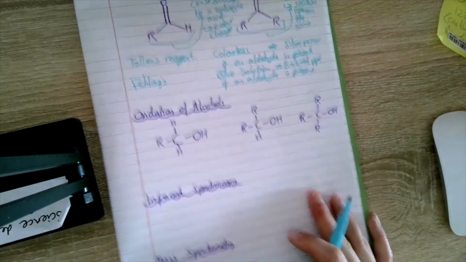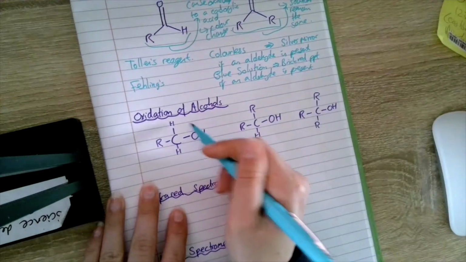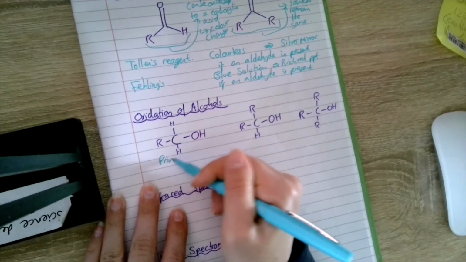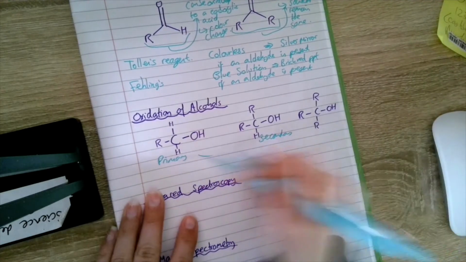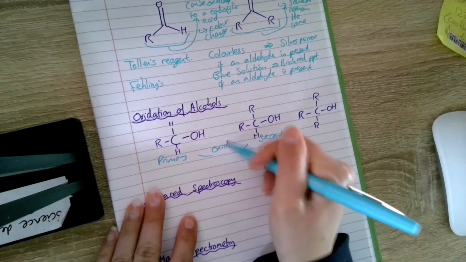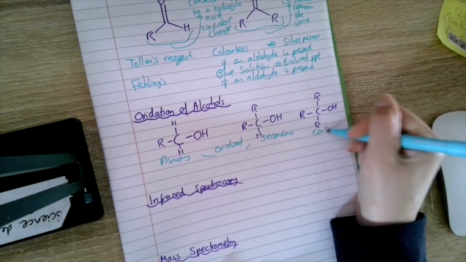With our oxidation of alcohols, our primary alcohol and secondary alcohol can both be oxidised, whereas our tertiary can't be oxidised.